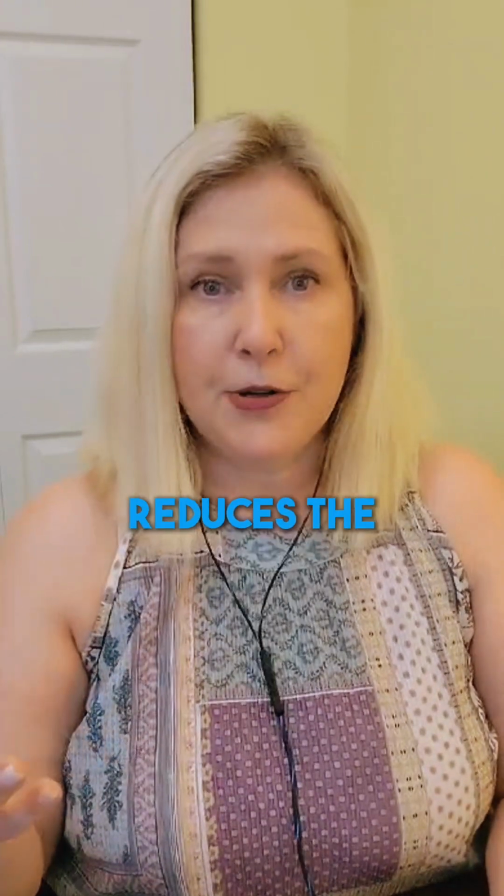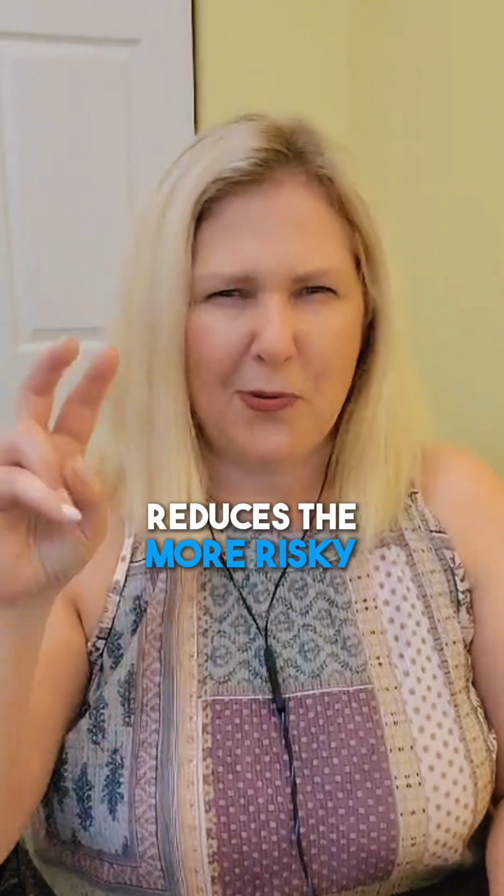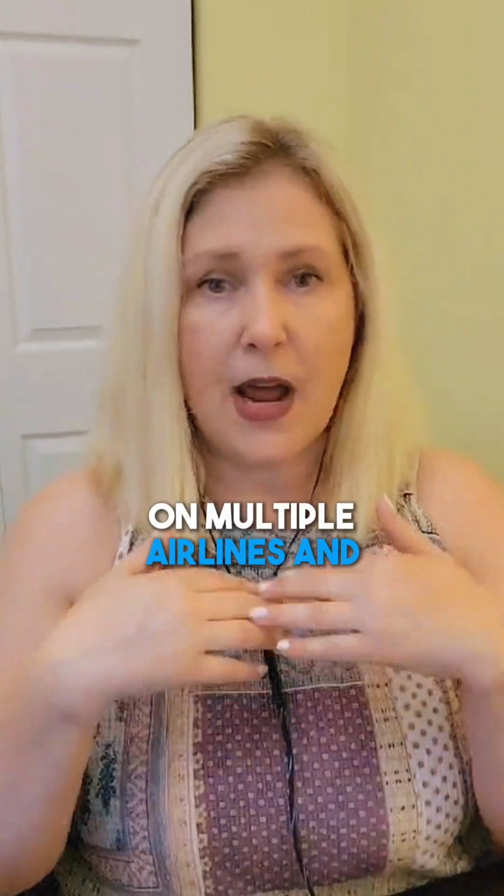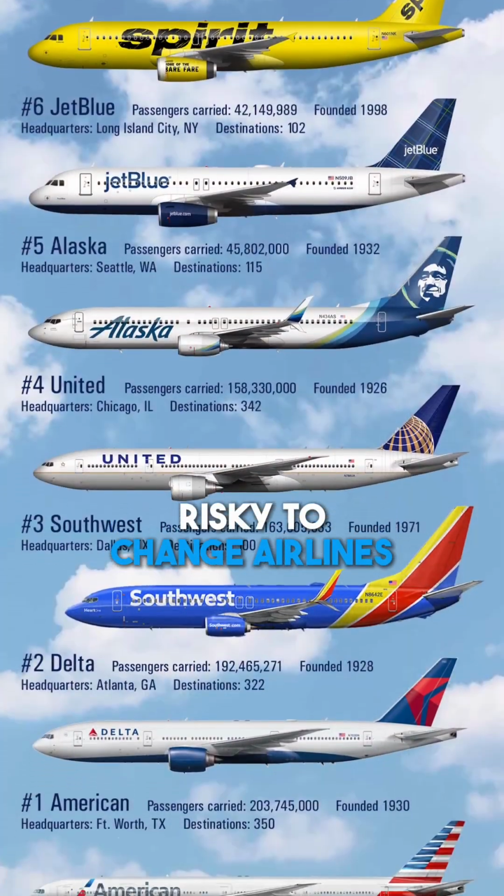to me, reduces the more risky options, because booking a separate ticket basically means that they might be booking your itinerary on multiple airlines. And I prefer, when I travel, because I think it's risky to change airlines, I will pay a little bit extra to know that my whole itinerary is the same airline and I don't have to worry about it.